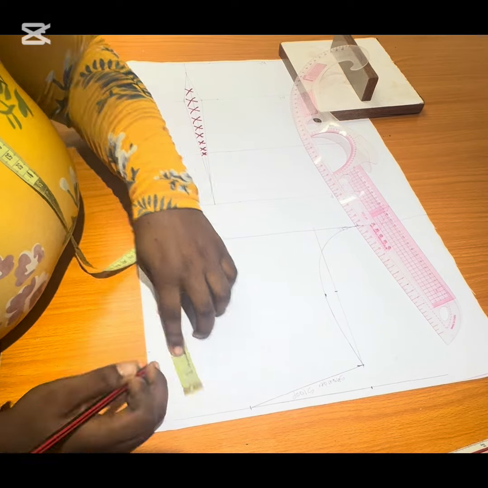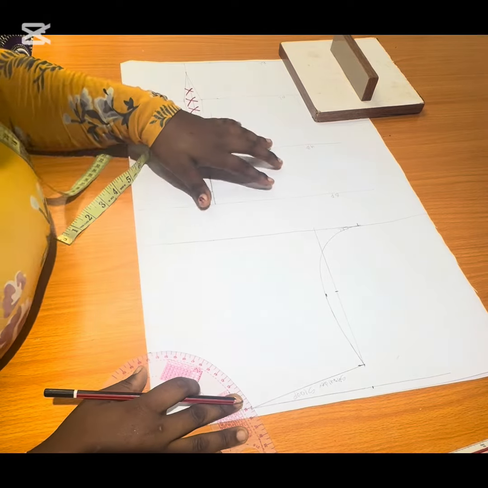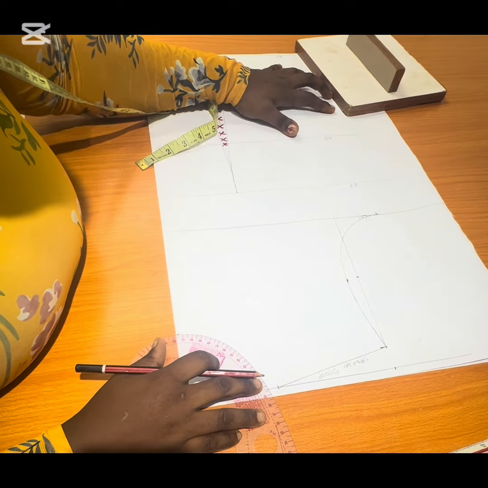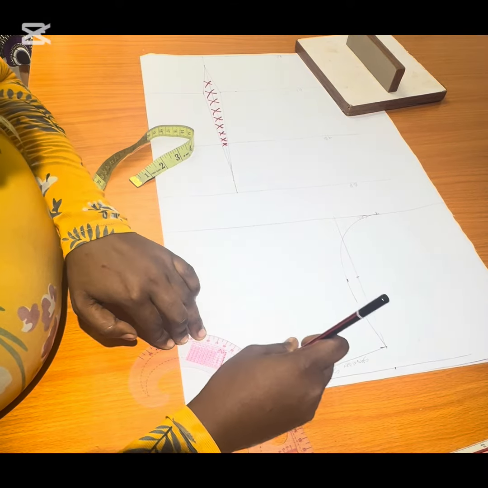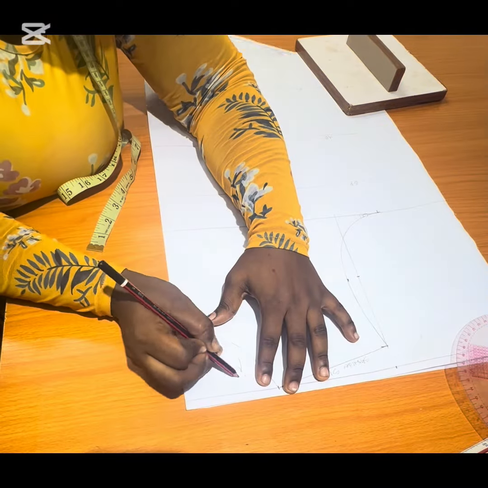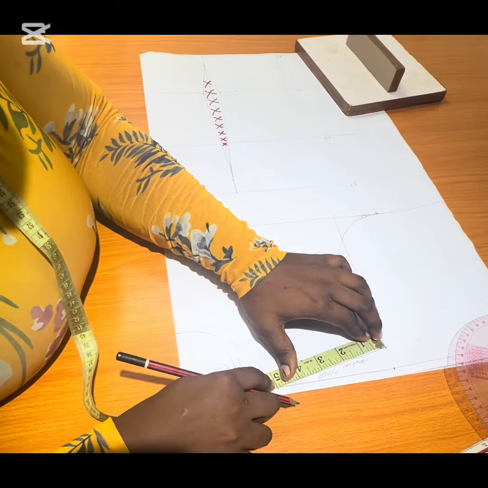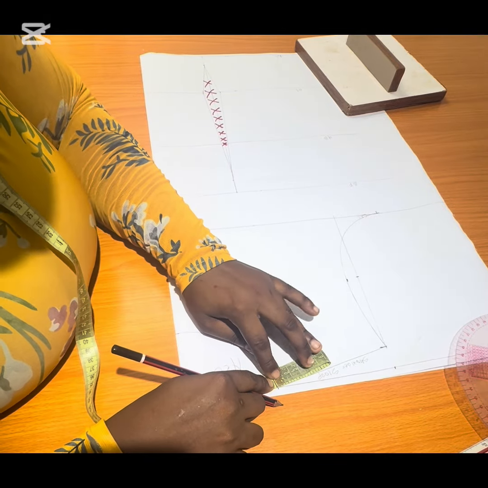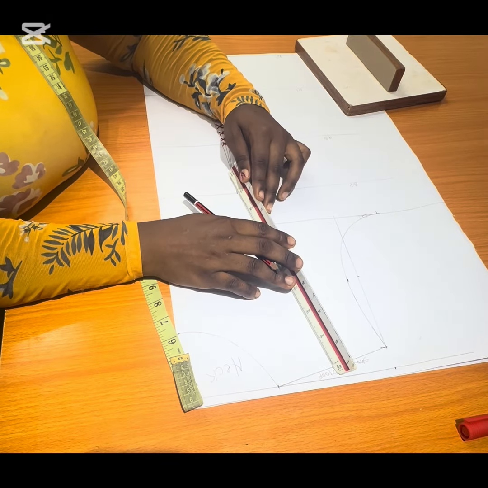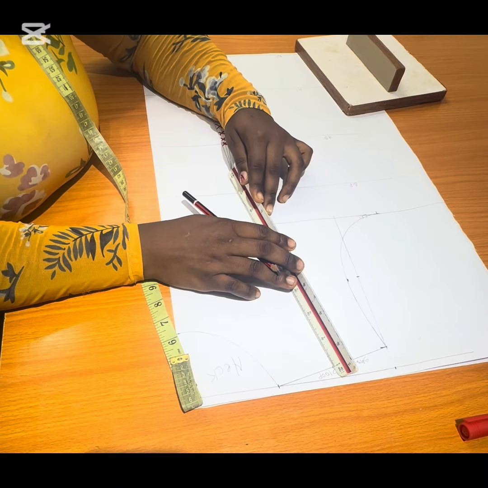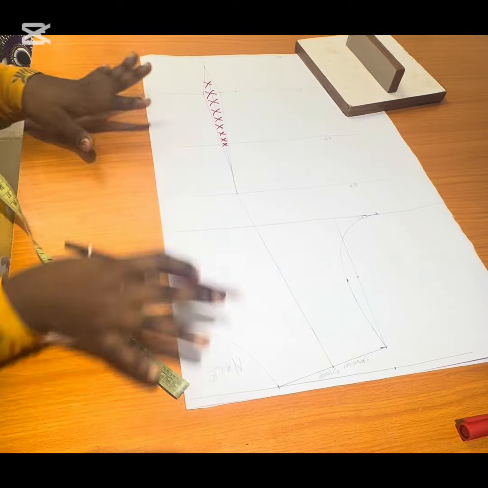There's a way to take shoulder darts, but before that, let's mark out our neckline. My neckline is 3 inches, so I'll be marking my neckline with my curve rule. This is a round neck with my curve rule. After doing this, I'll go ahead and take my shoulder dart. You'll be dividing your shoulder by 2, then you give it a straight rule. You connect it from the shoulder to the bust point, just the way I'm doing in this video.